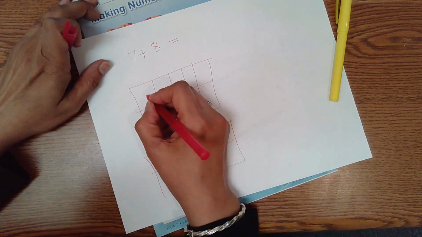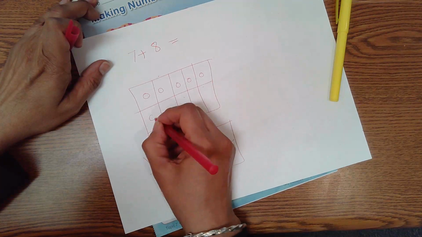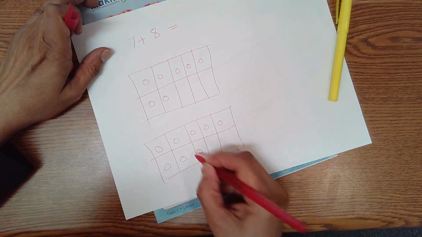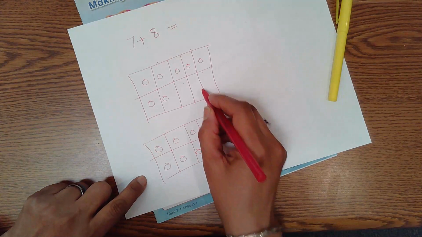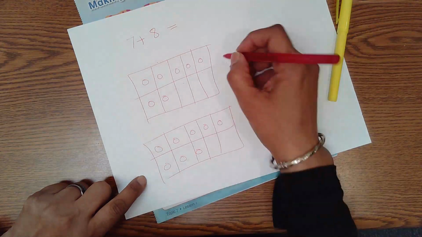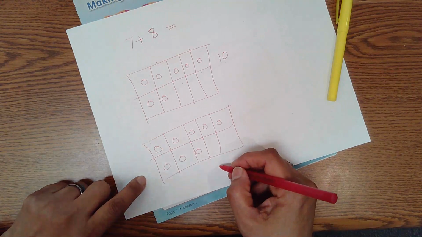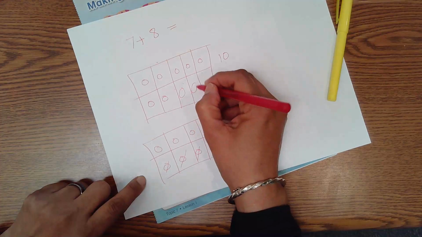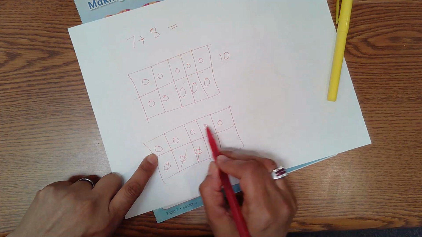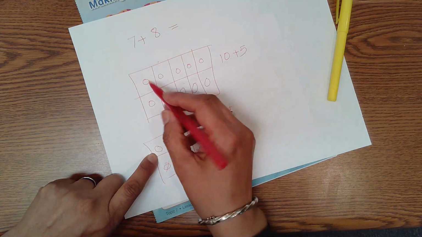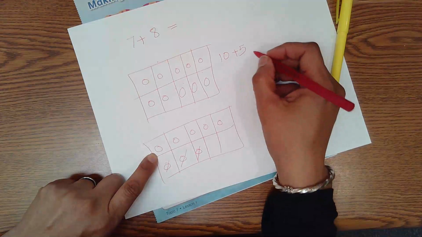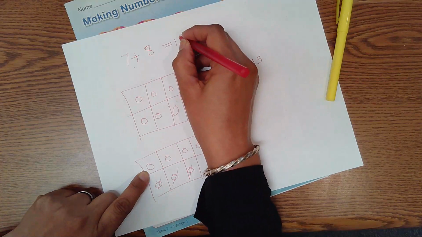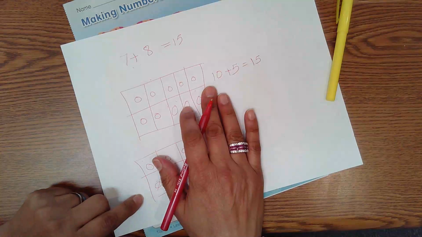So I'm saying 7, 1, 2, 3, 4, 5, 6, 7, and then I have 8, 1, 2, 3, 4, 5, 6, 7, 8. Remember, we used to move counters to fill the first 10 frame to make 10, and then I count what I have left. So I will remove this and this and this to fill the gap here. Now I have 10, and how many left? 5. So 7 plus 8 equals 10 plus 5, which is 15. That means 7 plus 8 equals 15. That's what we covered in the previous unit.